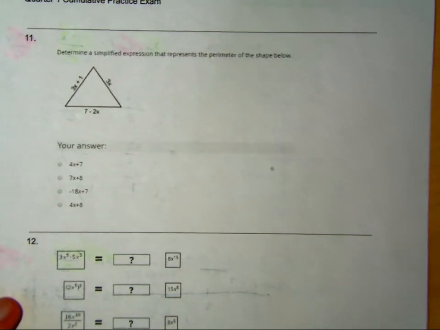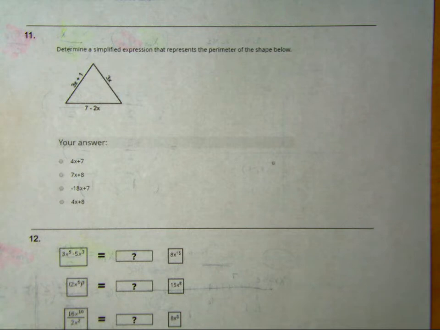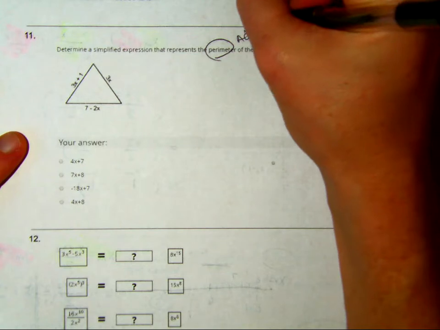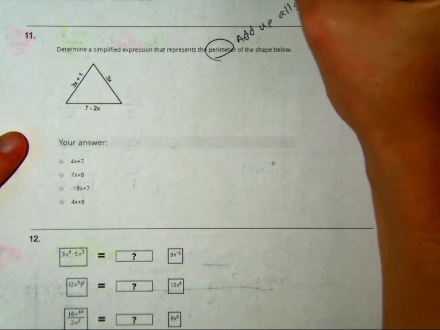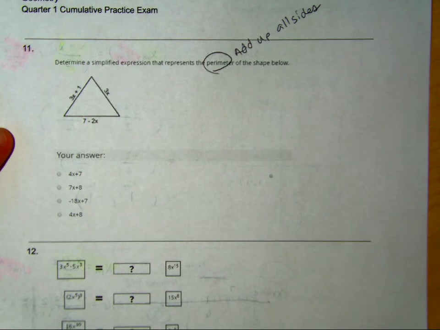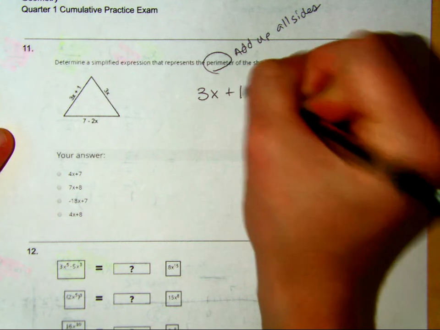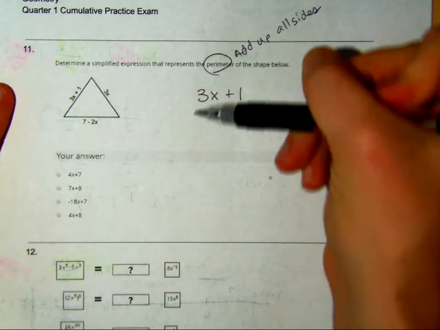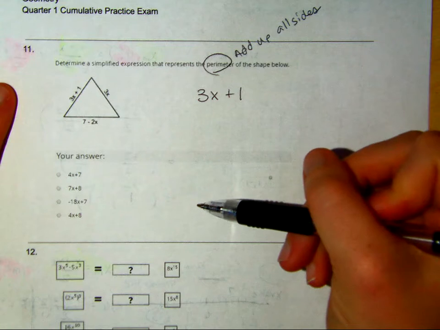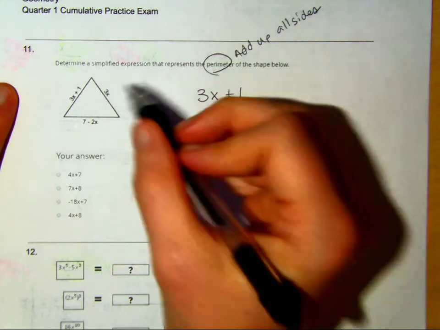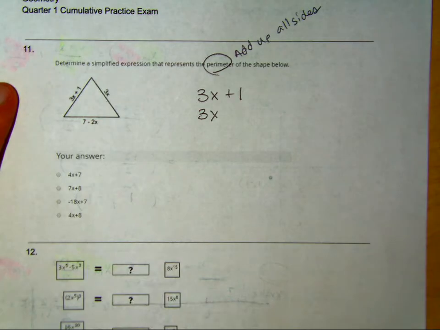Number 11. Okay, determine a simplified expression that represents the perimeter of the shape. So perimeter means add up all sides, right? Okay, so let's go ahead and add these up. So we have 3x plus 1. That's one side. I'm going to write it going down to kind of organize my numbers and variables. Then I have on this side 3x. And then over here I have 7 minus 2x.